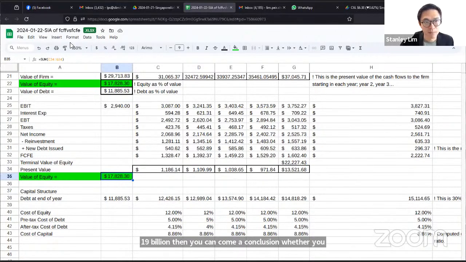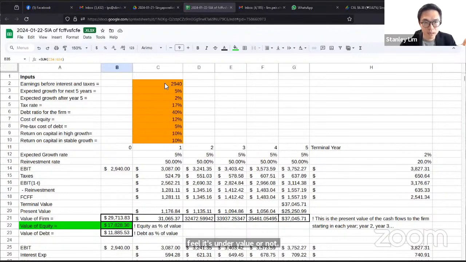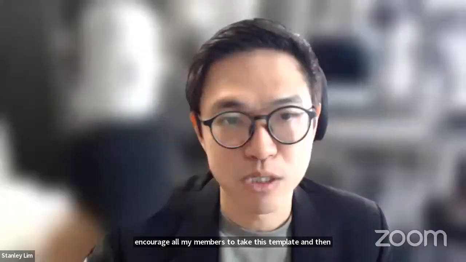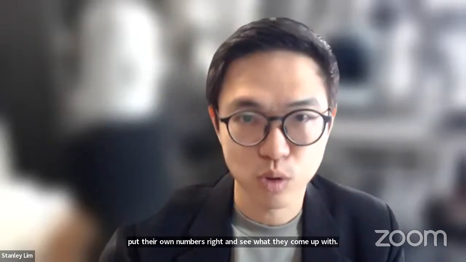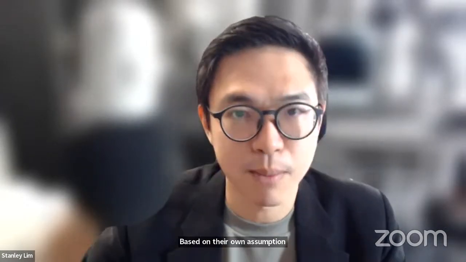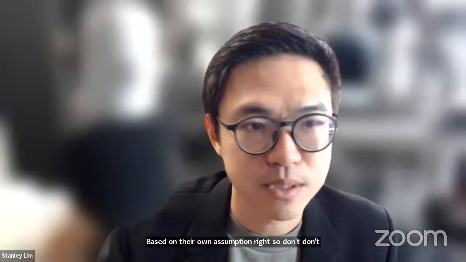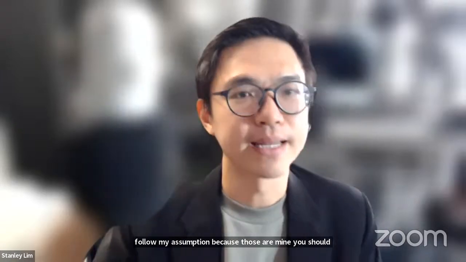Of course, this is just my assumption, and I encourage all my members to take this template and put in their own numbers, and see what they come up with based on their own assumptions. So don't follow my assumptions because those are mine. You should come up with your own.